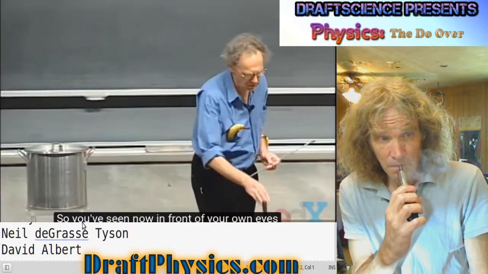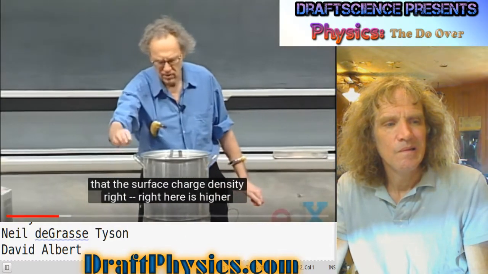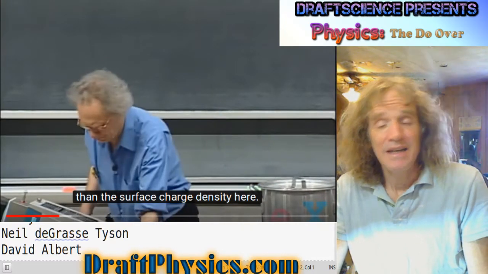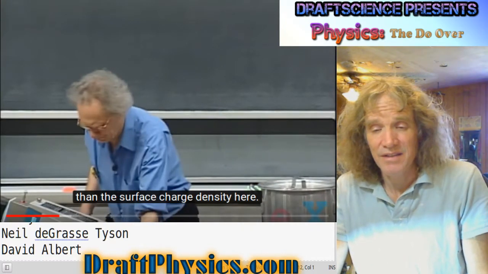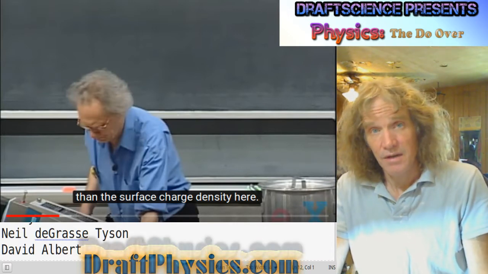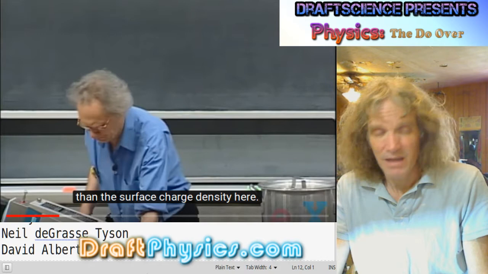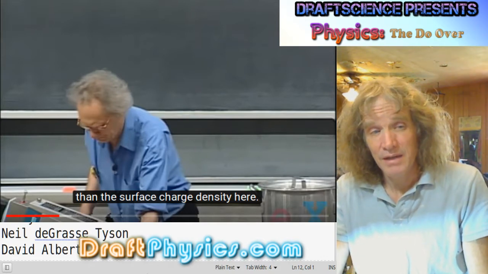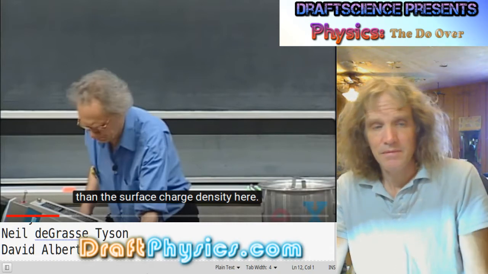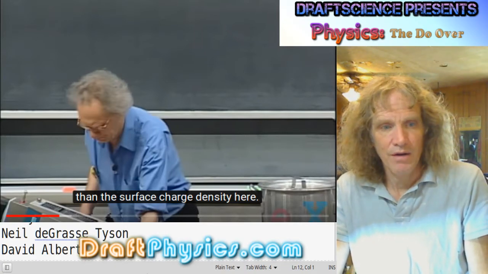So you've seen now in front of your own eyes for the first time that even though this is a conductor, that means that it is an equipotential, the surface charge density right here is higher than the surface charge density here. The surface charge density isn't exactly the same as voltage, but it's something similar. So we still have a question there. It's breakdown voltage in a sense. It's got to be a higher voltage, or it wouldn't be more likely to drain off quicker.